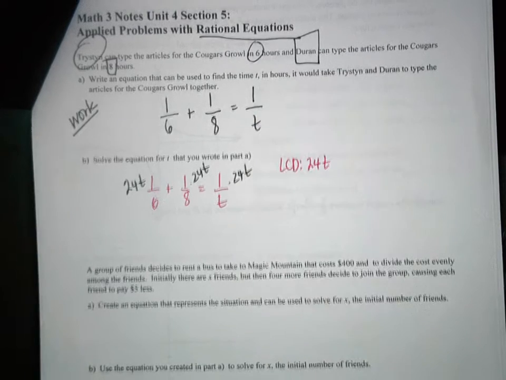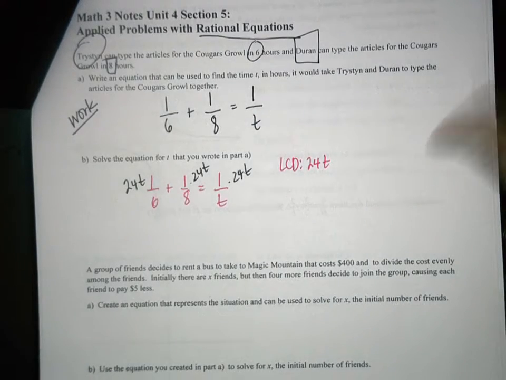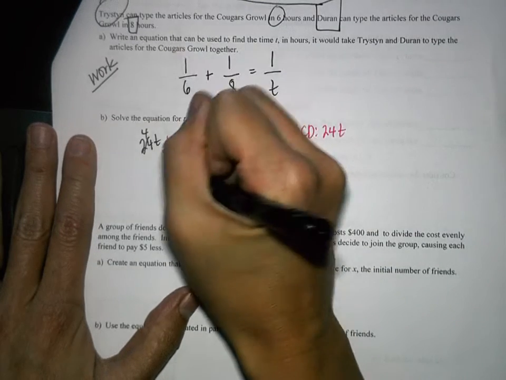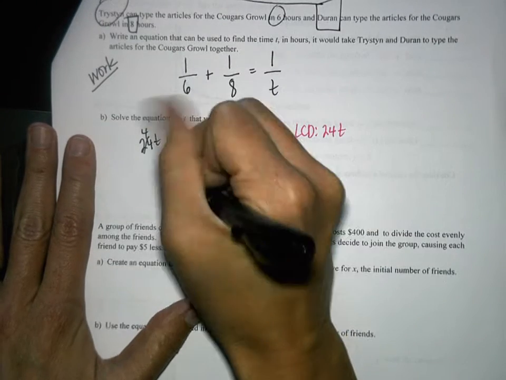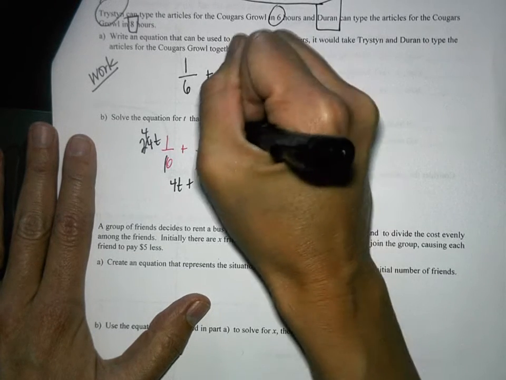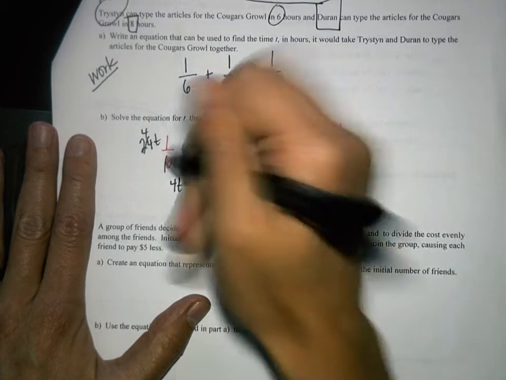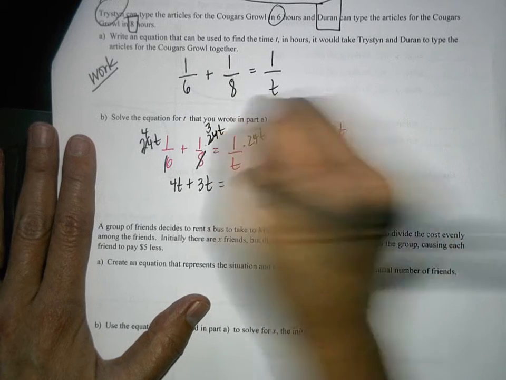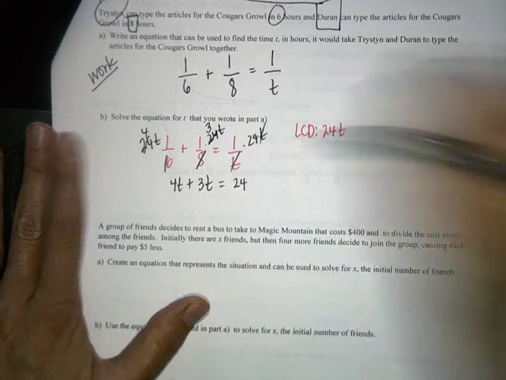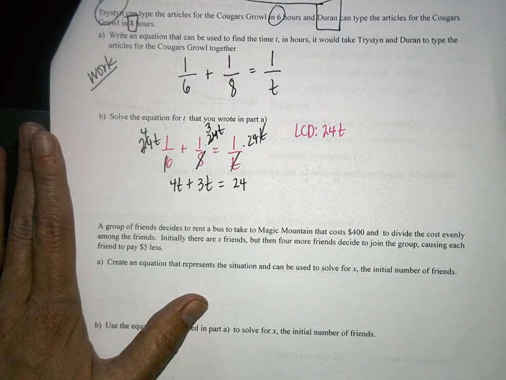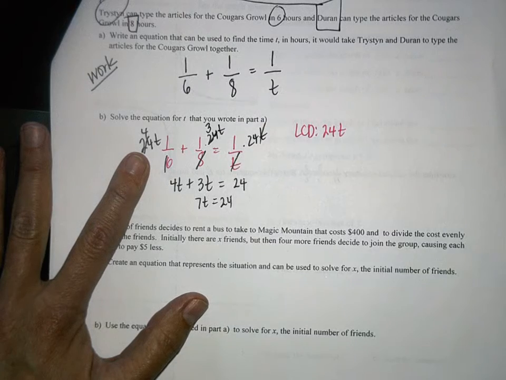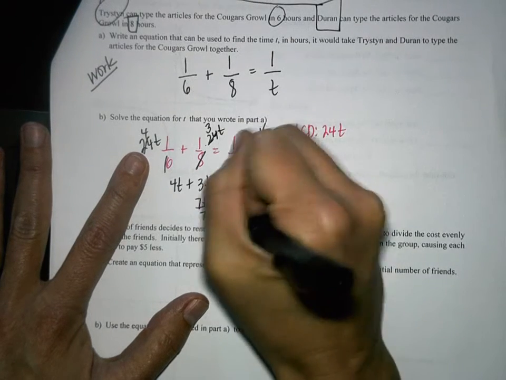Okay, the first one, what happens? 6 and 24 make 4. Good. 6 goes into 24 4 times. We're left with 4 times t times 1, which is 4t, plus 8 goes into 24 3 times. 1 times 3 times t is 3t. Here the t's cancel and we get 24. We're solving for t. 7t equals 24. Last step is to divide by 7 to both sides.